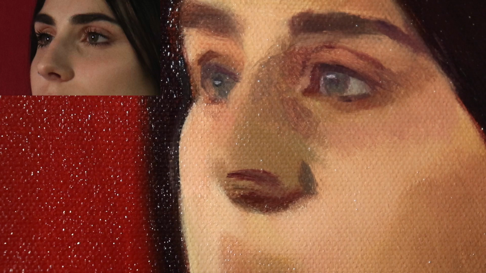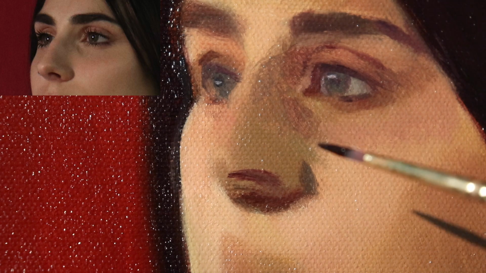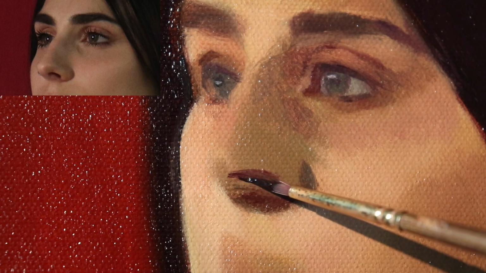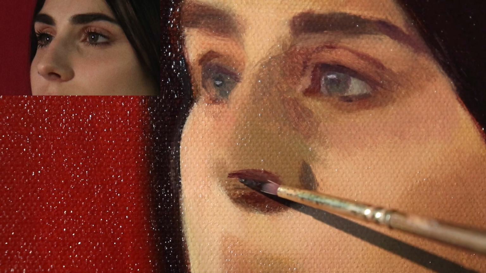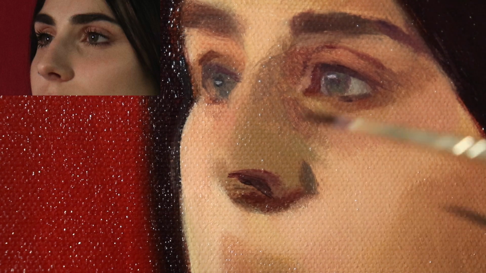So just Ivory Black, Alizarin Permanent, and Dioxazine Purple. I'm going to use the Dioxazine Purple just to add a little more color in the darks. So that's going to be for the wing, or sorry, the wings.